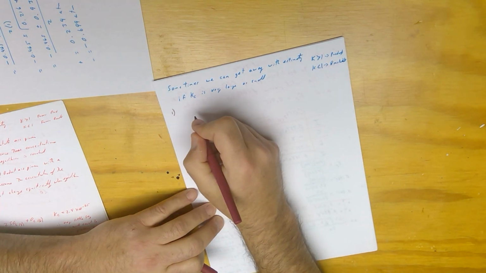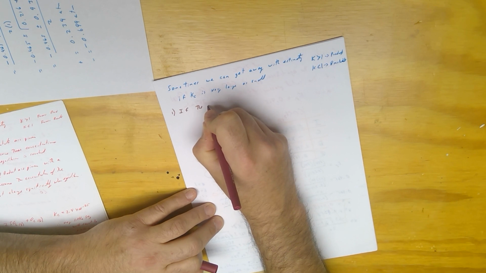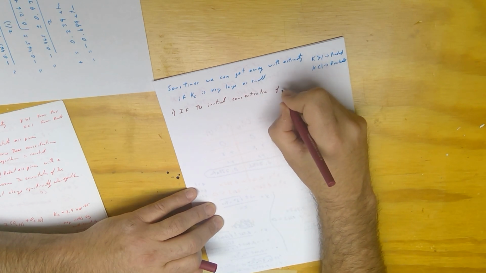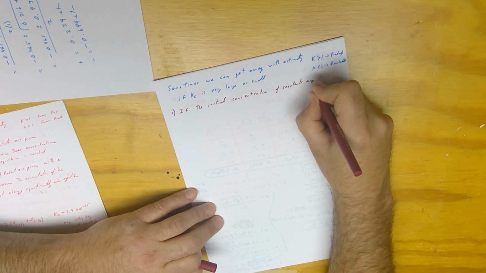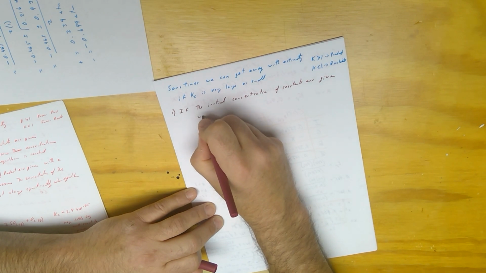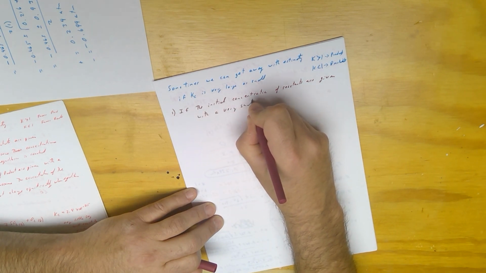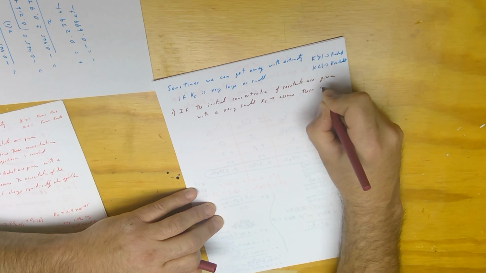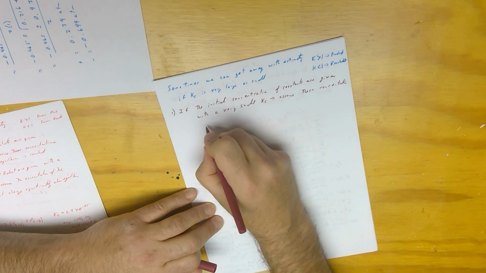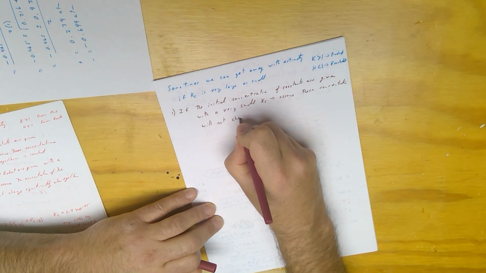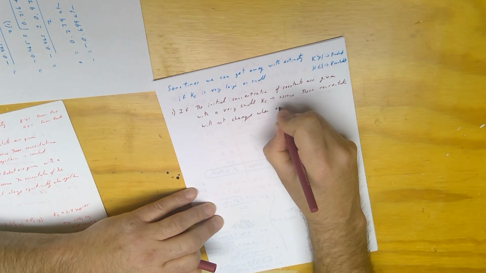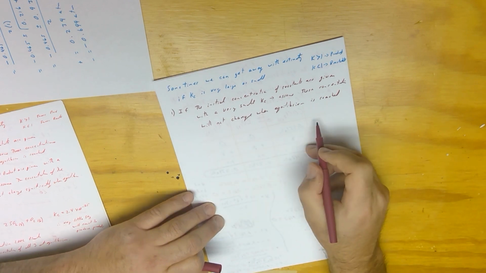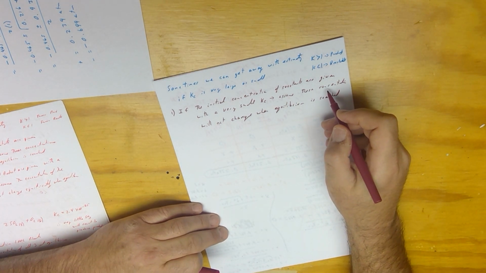Okay, so number 1, if the initial concentration of reactants are given with a very small Kc, we can assume these concentrations will not change when equilibrium is reached.